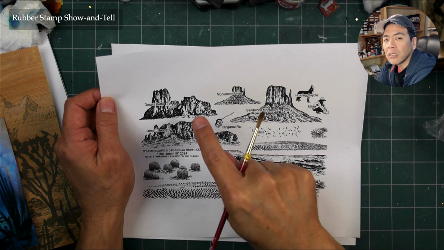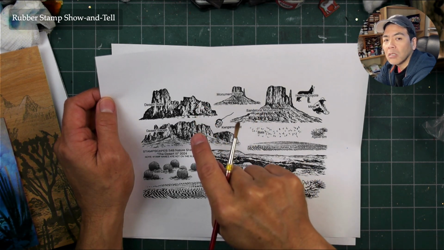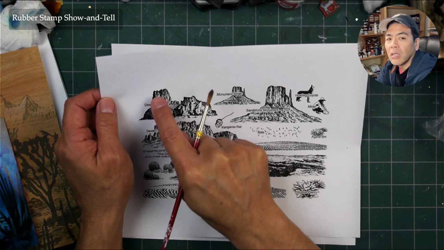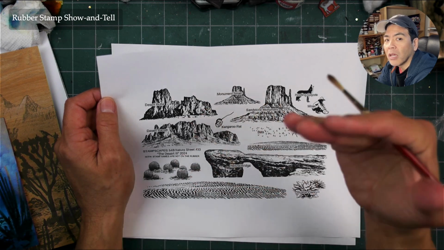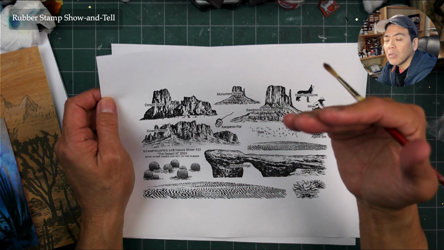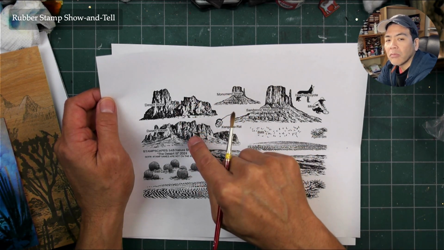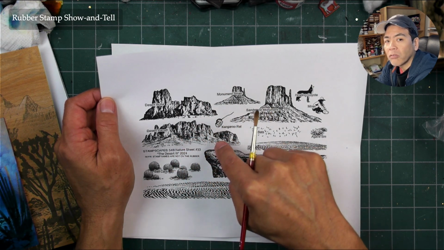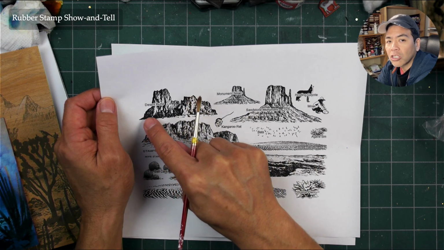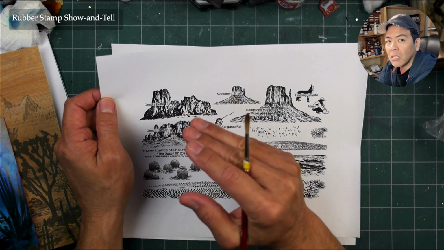Now you can utilize this one similarly to this one right here by inking this up and just dabbing some ink off at the bottom, so you've now made it open. Where you have this kind of open like this, if you have other images in the foreground in front of it, you don't have this harsh line cutting it in half.